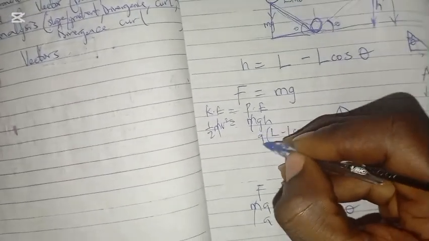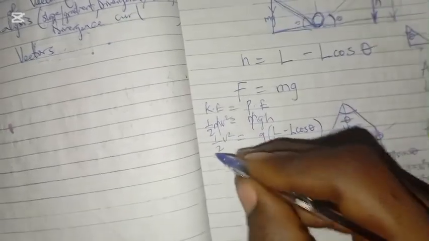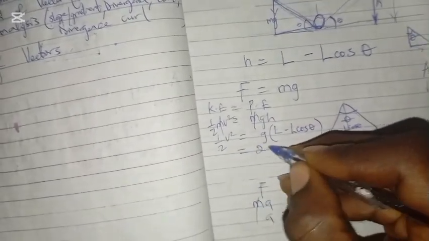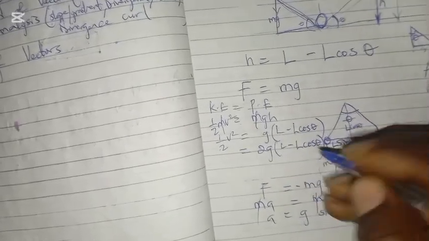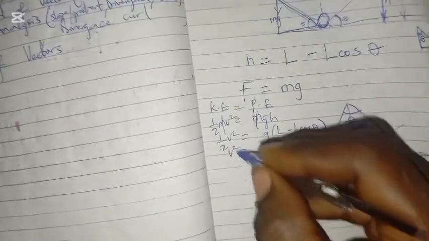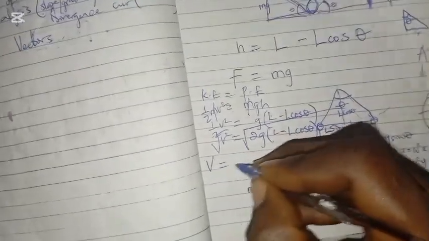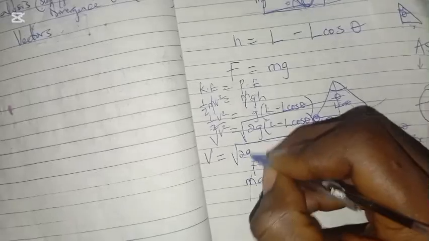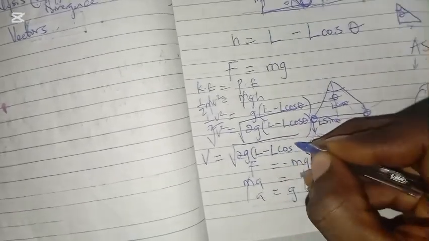So I'm just having g. So I now have half v squared is equal to this. So these two will come here, so that I now have 2g into L minus L cos theta. So I have v squared. So take the square root of both sides, so that I now have that v is equal to root 2g into L minus L cos theta.